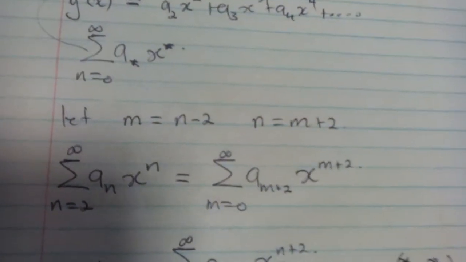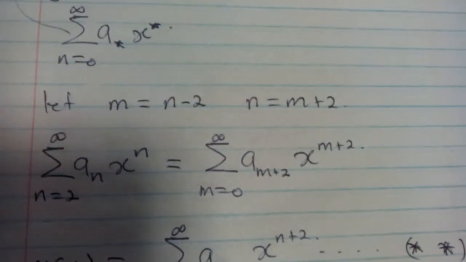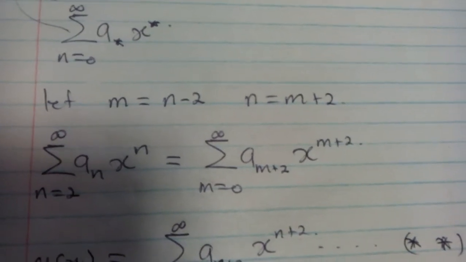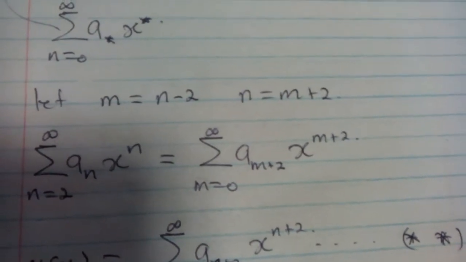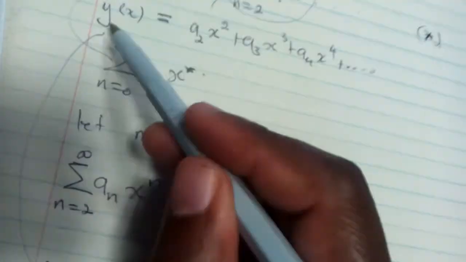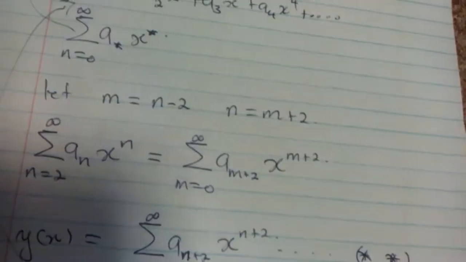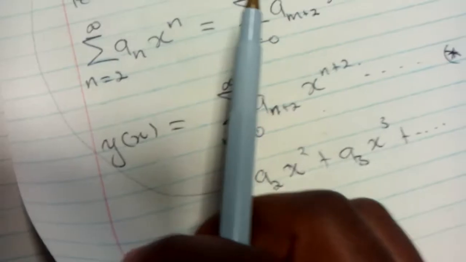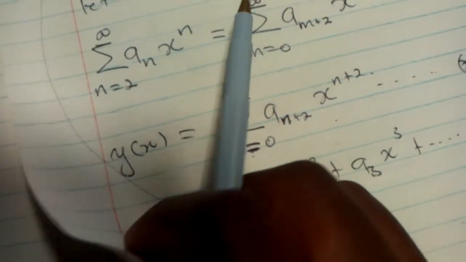But the terms in this series, if I expand, are still a2 x to the 2 plus a3 x to the 3 plus on and on, which is similar to the case that we have at the top there. So this will come in handy in the solution of ODEs, where we have to shift the index of summation, right?